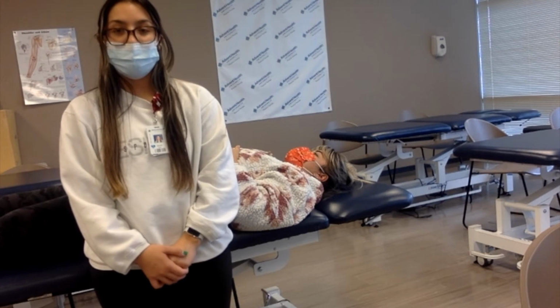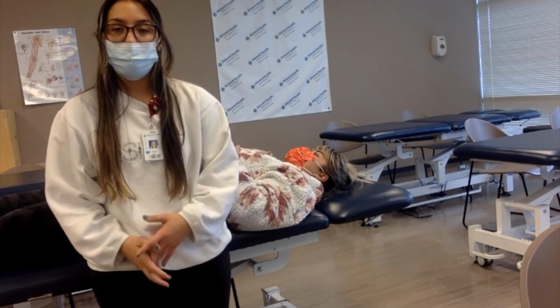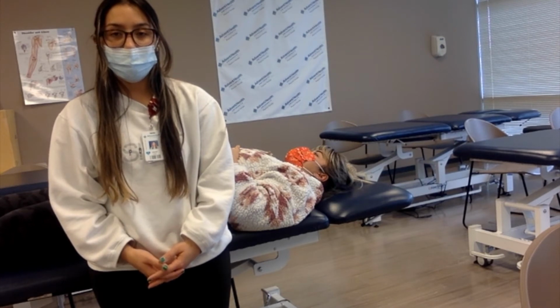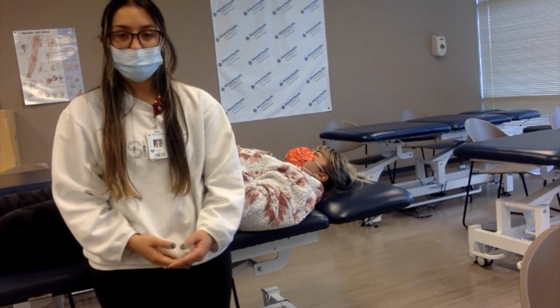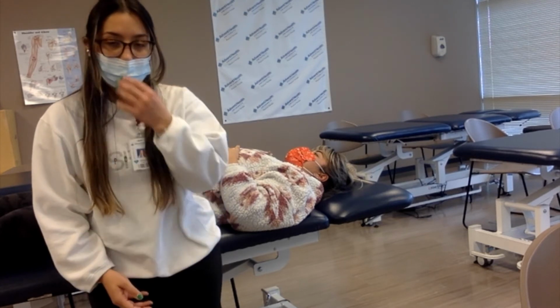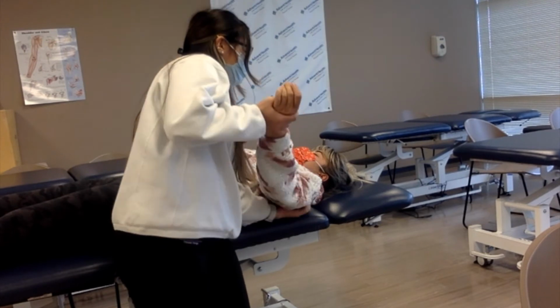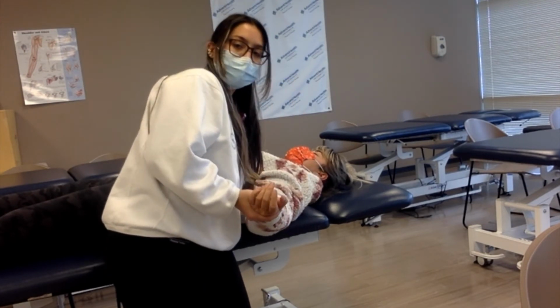Another upper limb tension test is for the radial nerve. And so again, you want to test the uninvolved side before the involved side. So first you want to again stabilize the shoulder, and then before getting them into the position with their arm, you're going to have them cover their thumb with their fingers.